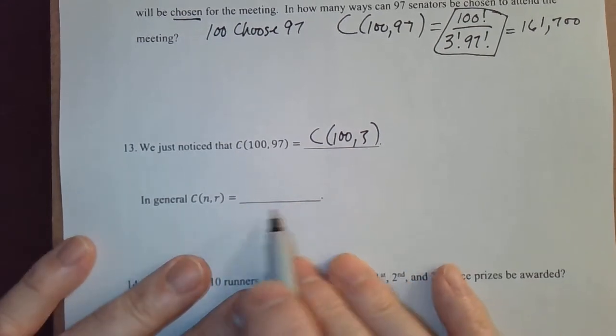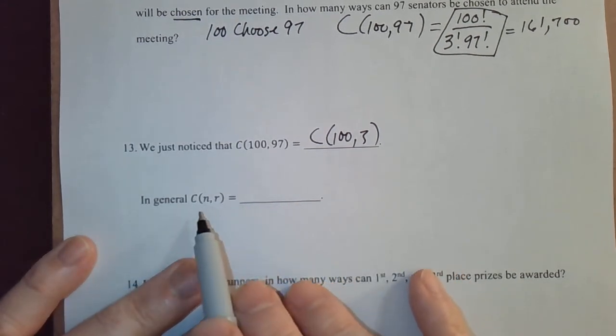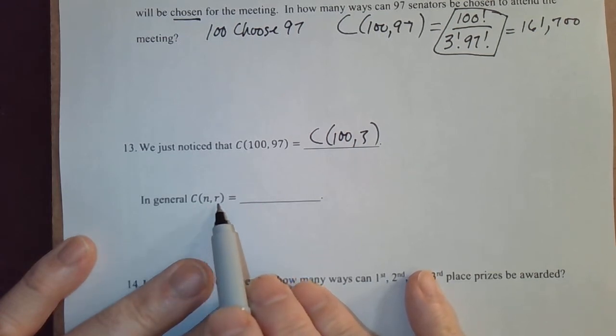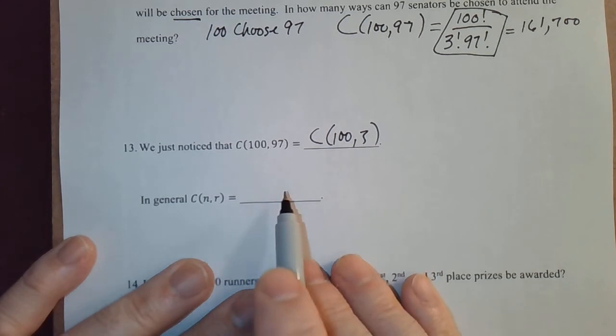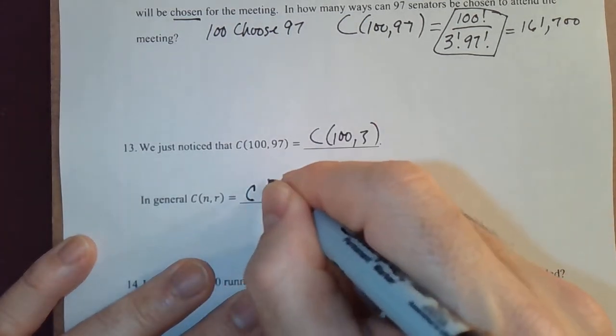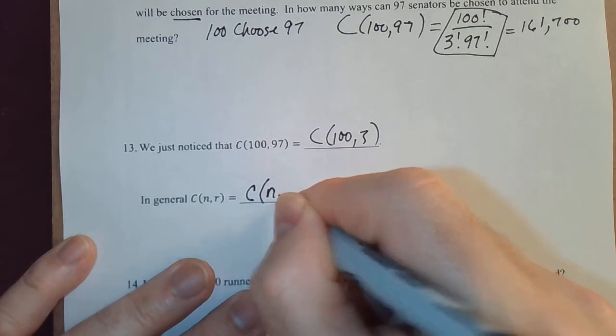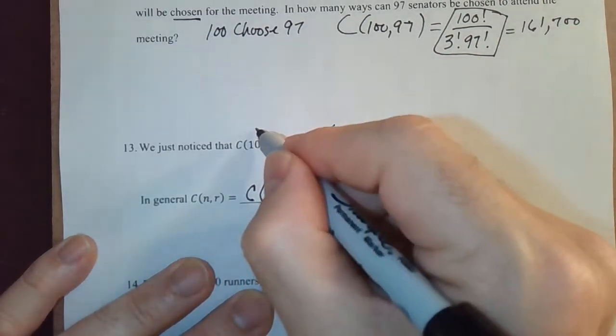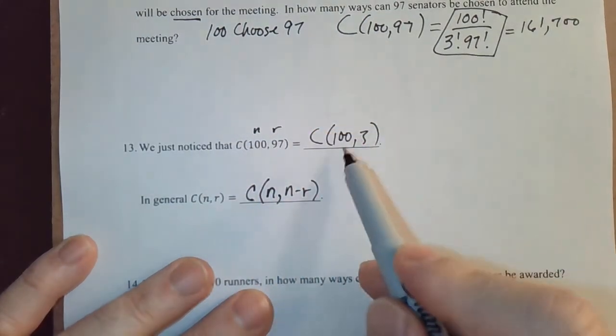What could I write here as a general formula? C(n, r), n choose r, is the same as n choose what other number? n minus r. Remember, that's my n and that's my r.